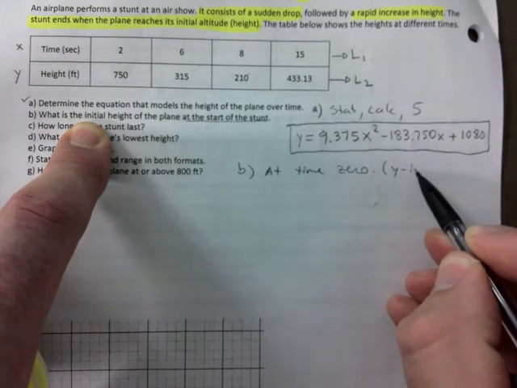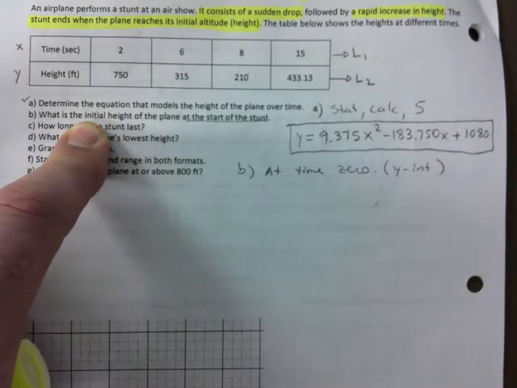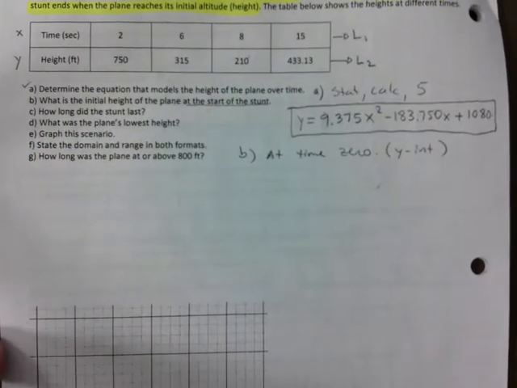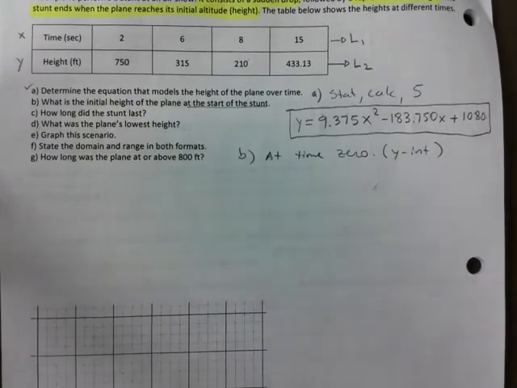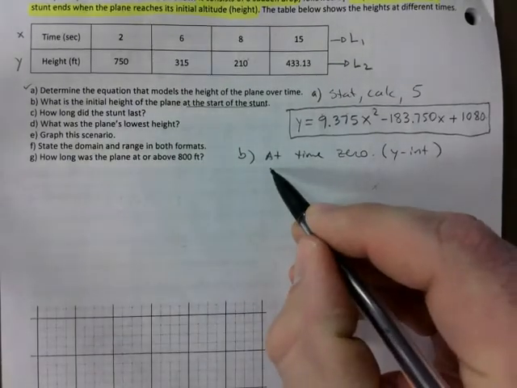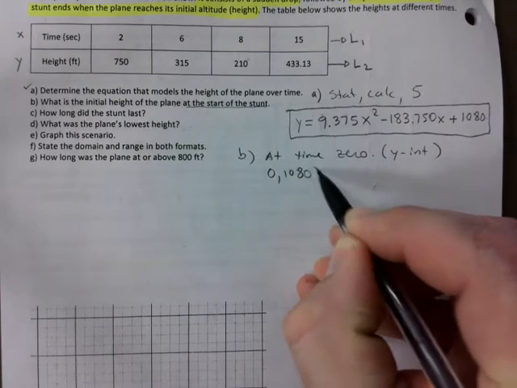So that's the y-intercept. You're essentially being asked to state the y-intercept, right? Or to go find it. That's going to help you. It's a bit blurry, let me just try here. At time 0, the y-intercept is (0, 1080), right?